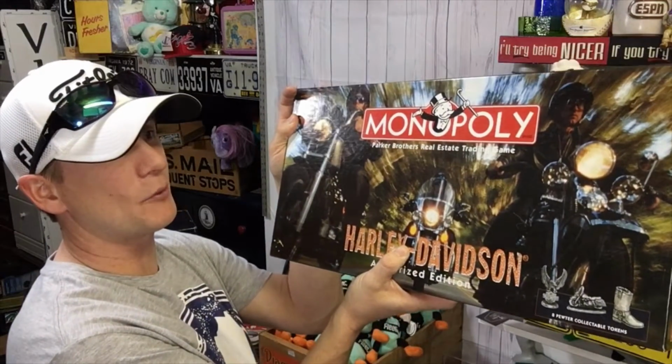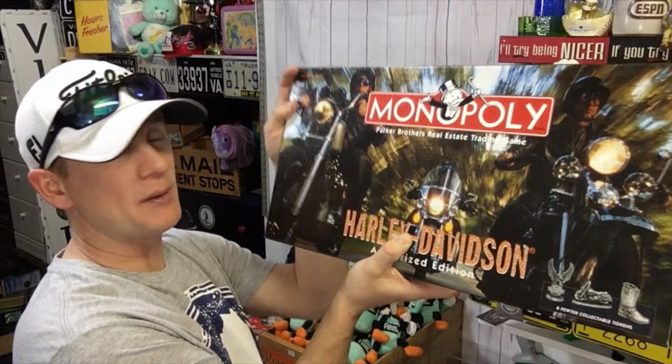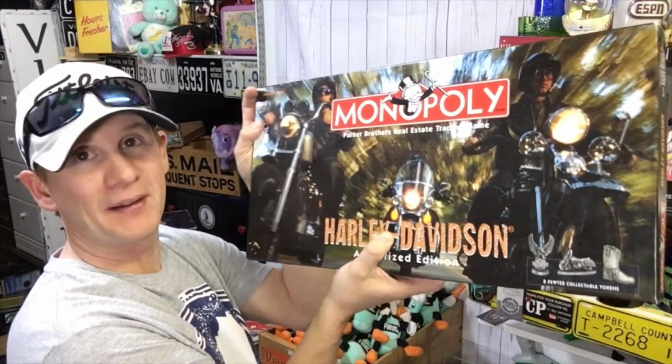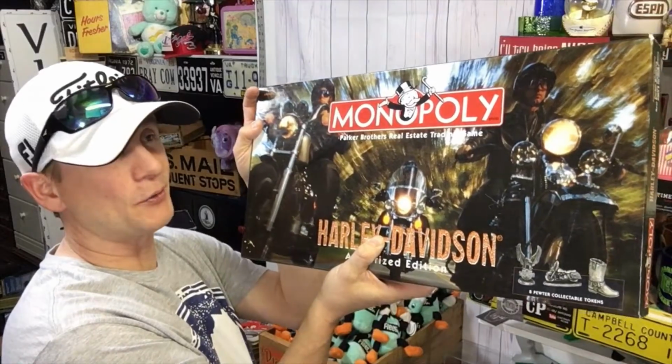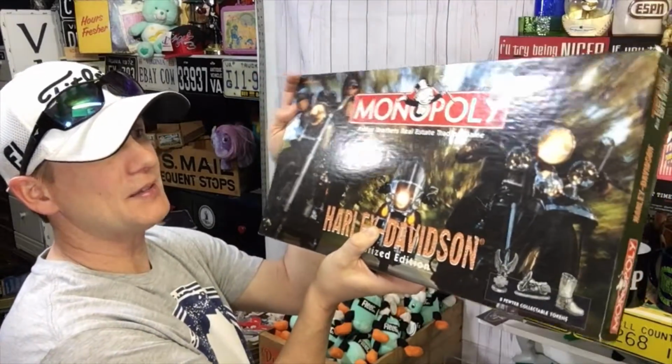All right, here is a Monopoly Harley Davidson edition, and I cannot remember where I bought this. It seems so vivid in my memory. Maybe some of you out there can tell me where I bought it. I know I put it on a yard sale video, or at least it's coming out soon. I just can't remember where I bought it, but I think I bought it for $2.